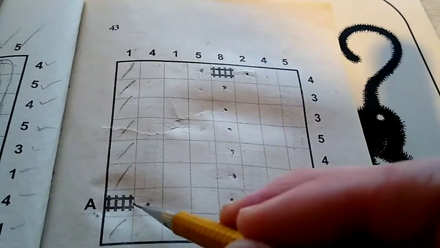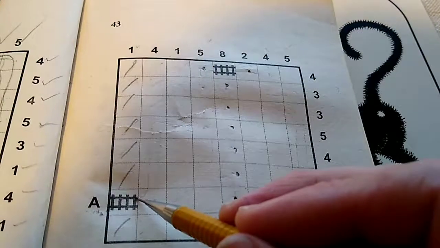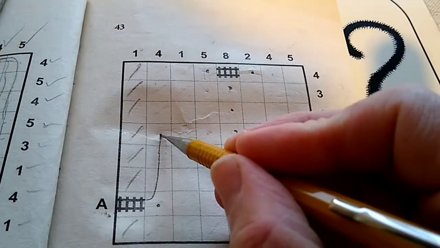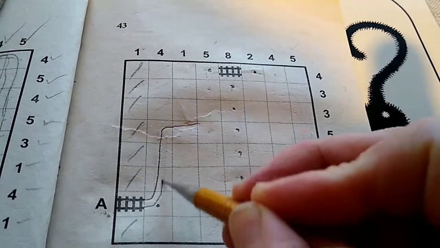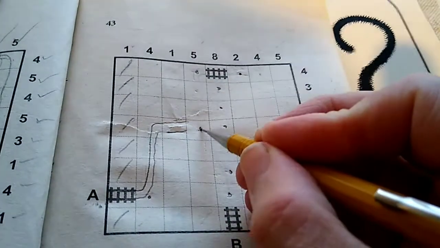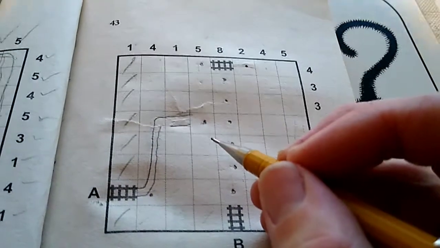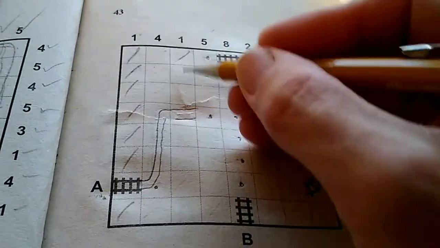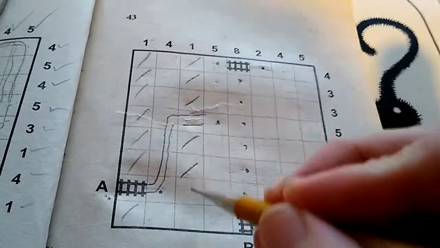this column, then this must just go in a straight line up to 4 up and then go straight across where I've ripped the page like that, which then means that's going to have a train track in it. So I can cross all these out because that's only got 1 in.